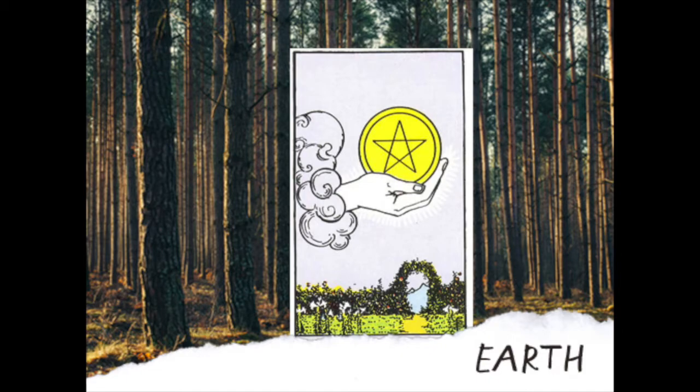So these are accumulations of all kinds. They can be debts, wealth, health, karma. But let's just stick with the coin as a symbol of the material realm of earth. And then, of course, we go to the astrological associations, the earth signs, and those are Taurus, Virgo, Capricorn.